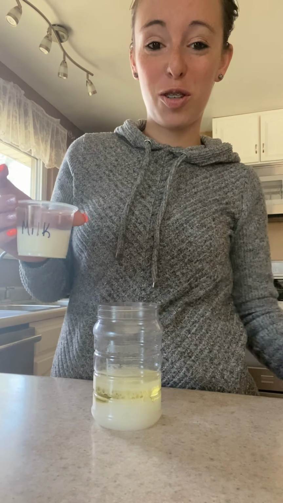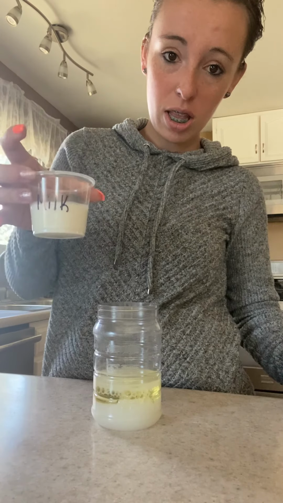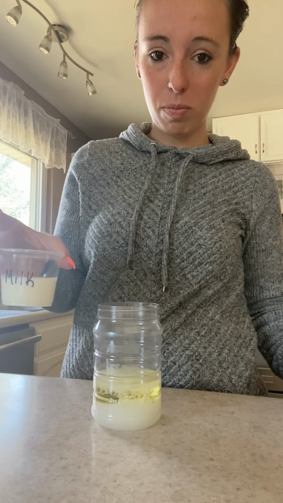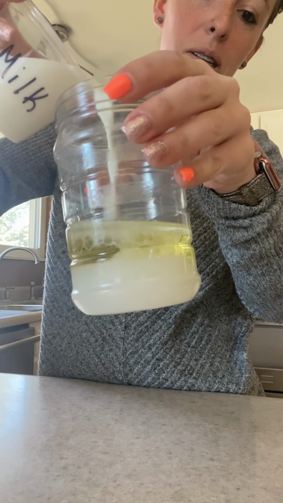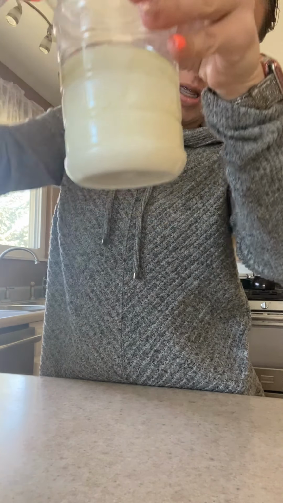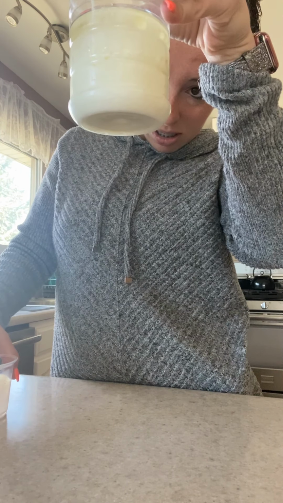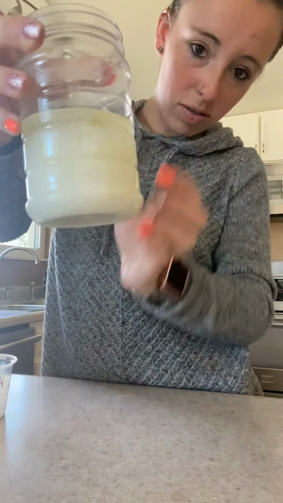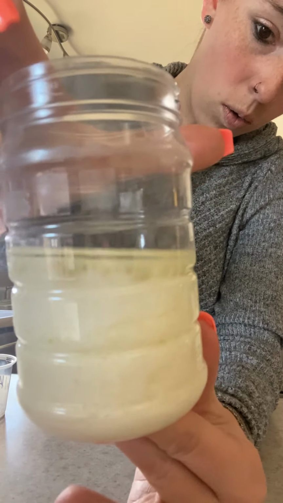Is anybody concerned about when we add the milk to any of these other liquids? Are we worried that it's gonna curdle or anything like that? Yeah, all right, well, let's see. So we'll mix these ones together. All right, so we are noticing that the oil is still on the top for the most part.